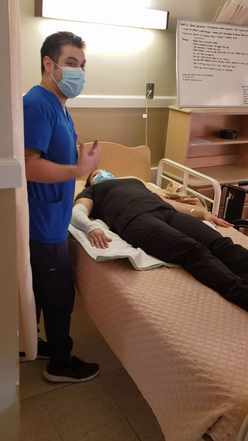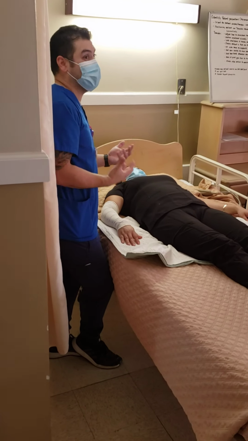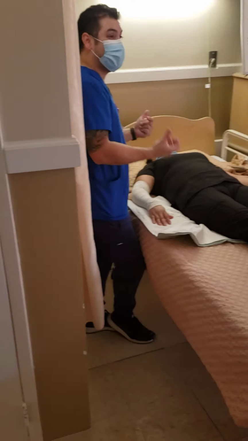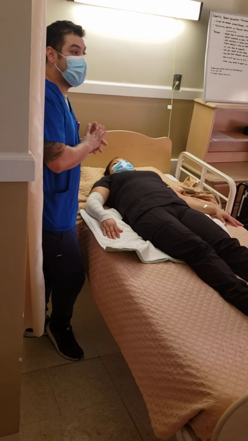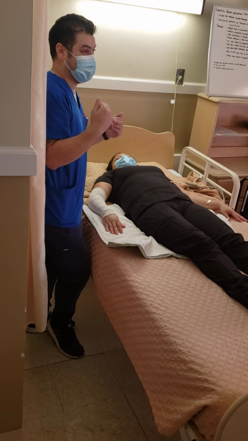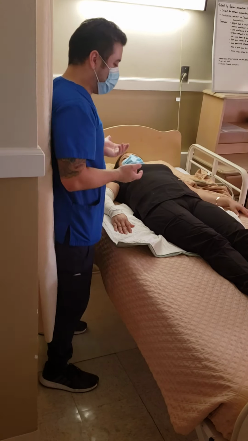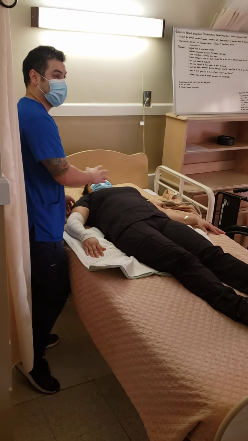When they're able to help, it's great, because you can ask them to help you. When they're not able to help, you're doing a lot of it on your own, right? So in this transfer, I'm gonna have her help, okay? And in the next transfer, I'm gonna have her not be able to help, and I'm gonna have one of you guys help me transfer her into the chair, okay? For this example, remember, this is her weaker side, this is her stronger side, okay?